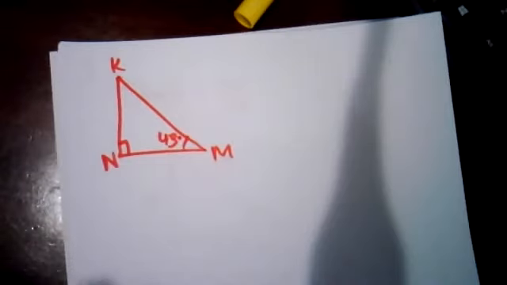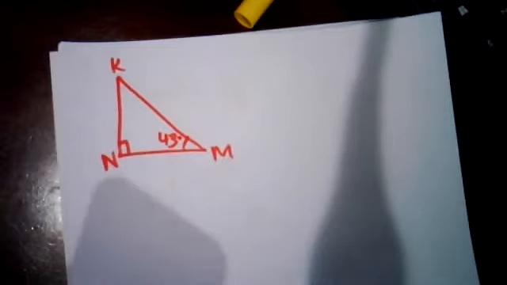So that was 1. We're going to go to number 3. Number 3 says state the 6 trig ratios for each acute angle. Now, I will tell you, this is super duper easy because you're going to be using your calculator.